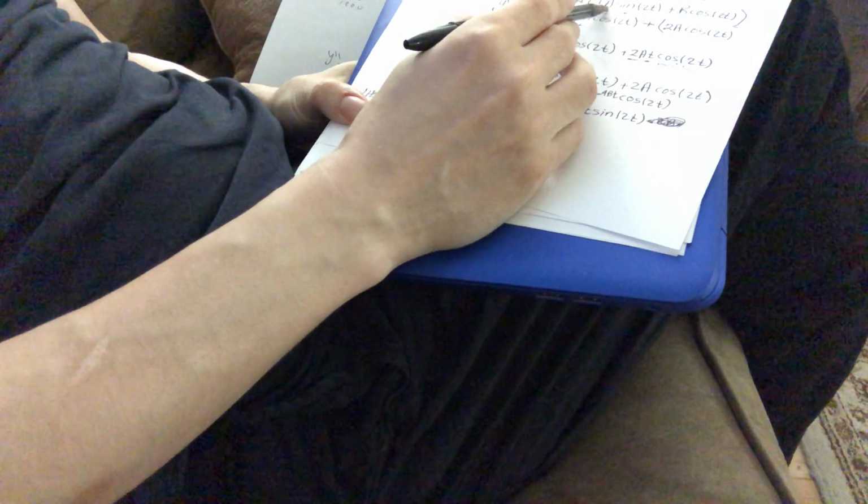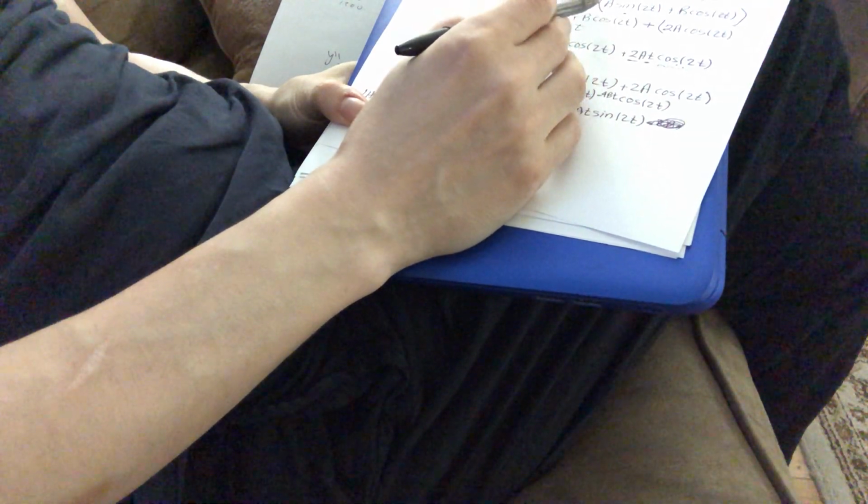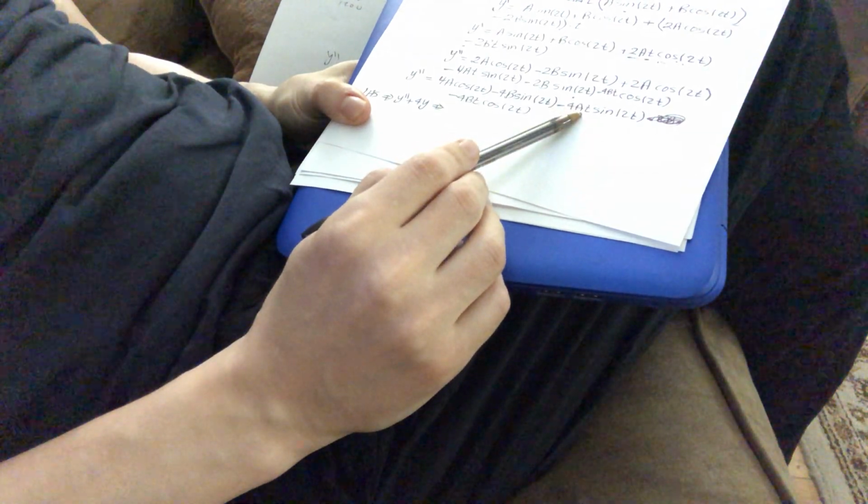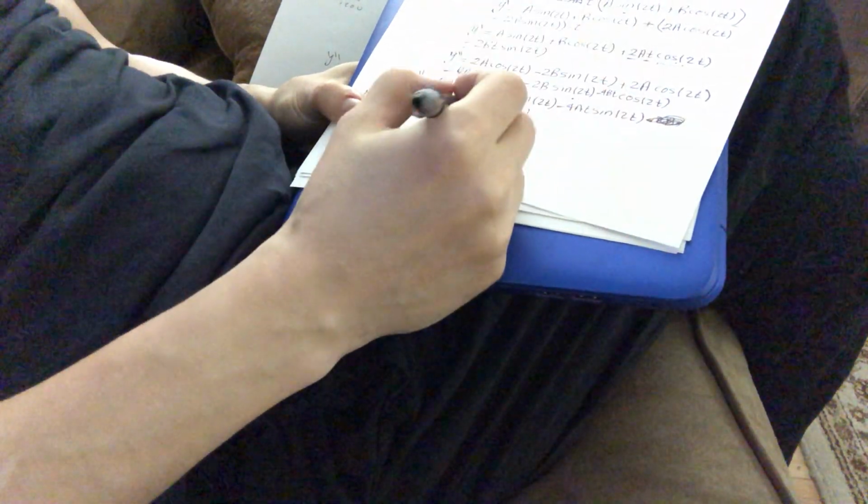Now this actually is at sine times 4, which would be 4at sine. And 4at sine with minus 4at sine, they cancel each other.